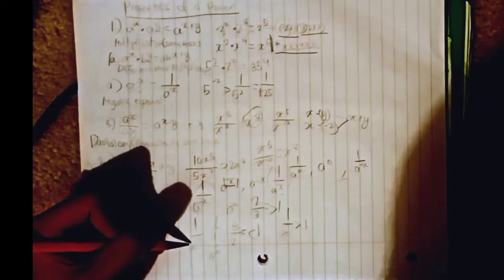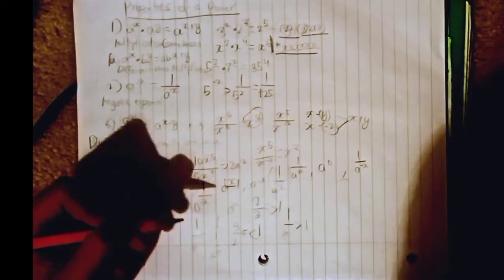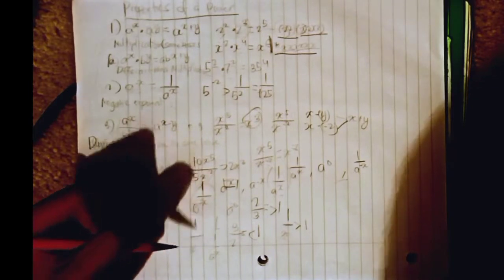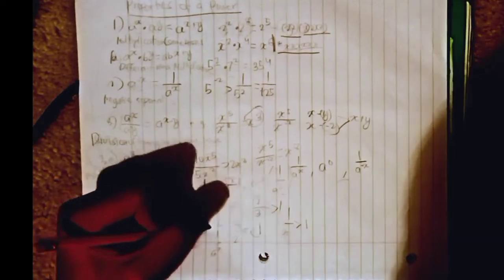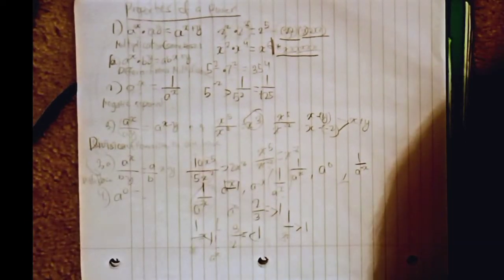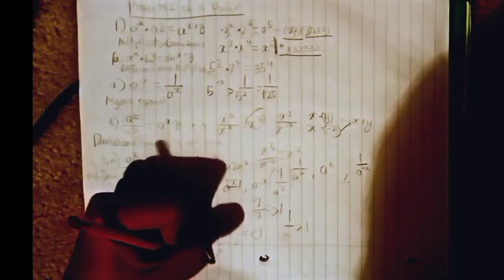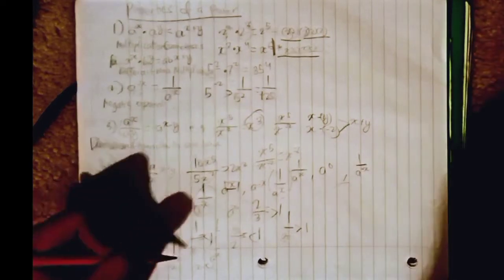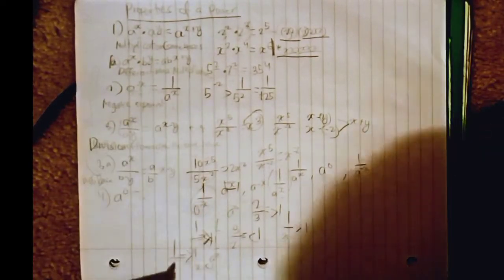Negative will always be less than positive 1. So if 1 is being divided by a number that's less than itself, then it would be greater than 1 also. 1 over x when x is less than 1, 1 over x would be greater than 1.